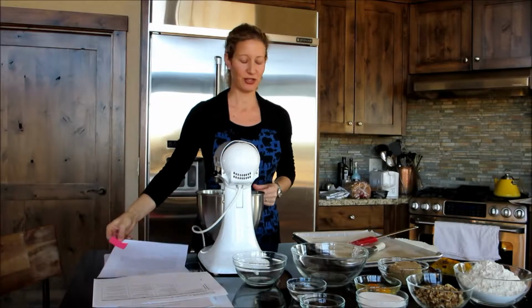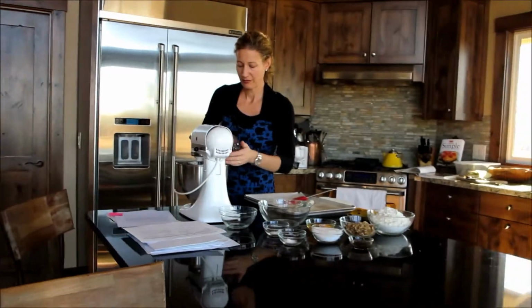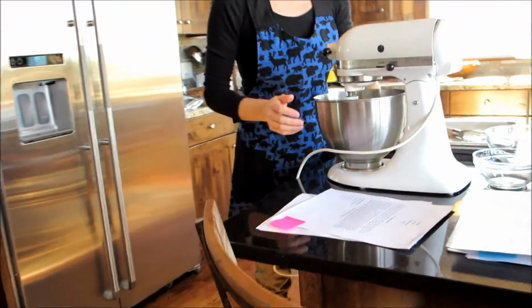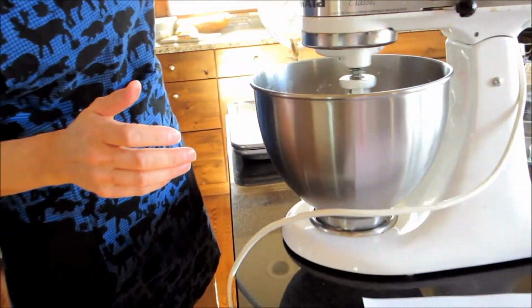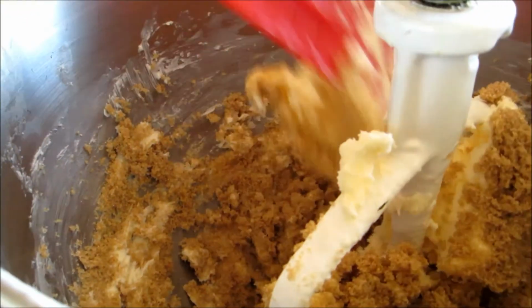Okay, ingredient number 2, we're going to add our brown sugar. Blend it on in, cream the sugar and the butter. Just scrape down the sides a little bit. Scrape off our butter.